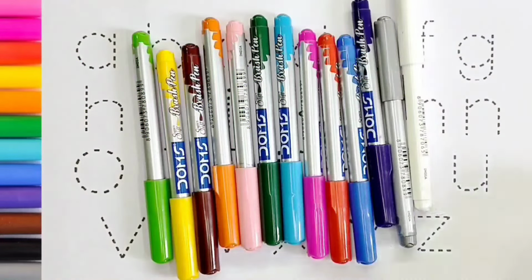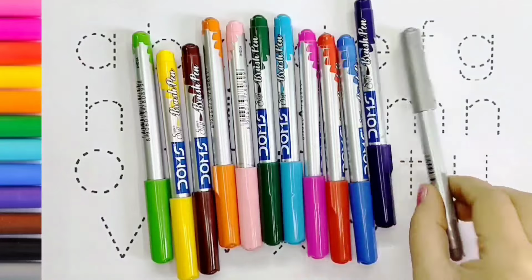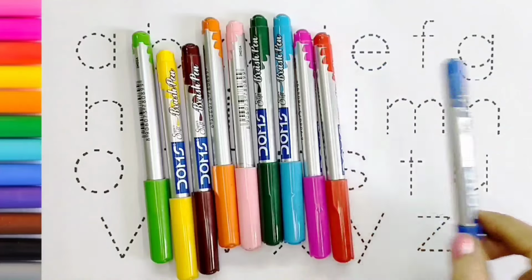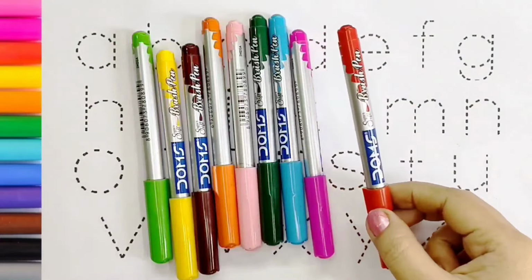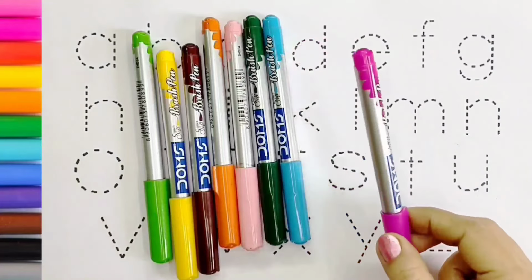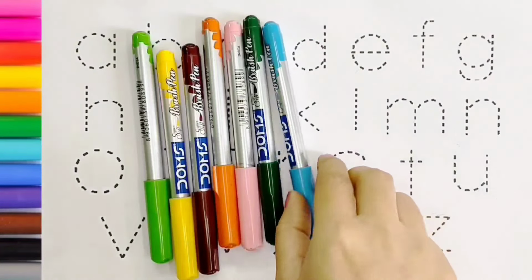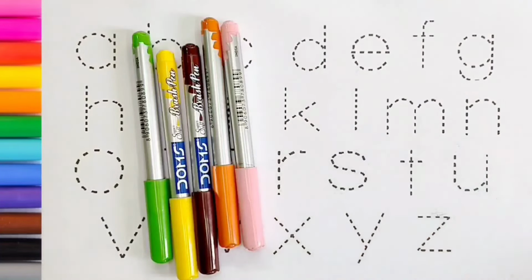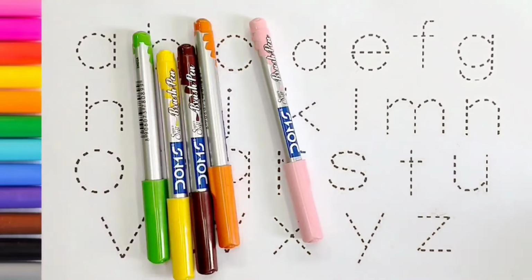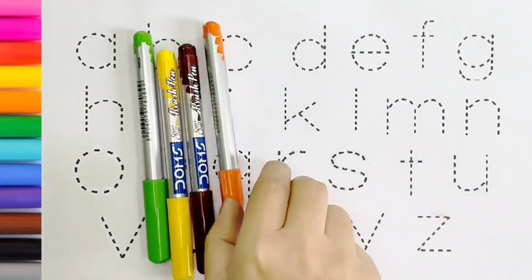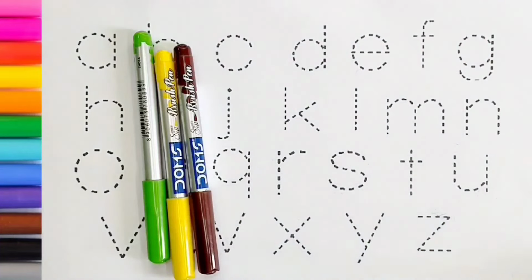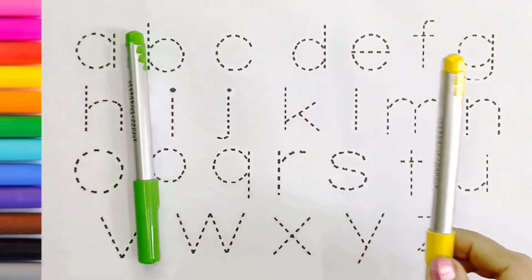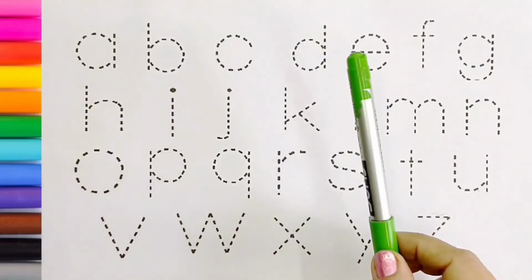Black color, white color, grey color, purple color, blue color, red color, pink color, sky blue color, dark green color, peach pink color, orange color, brown color, yellow color, light green color.